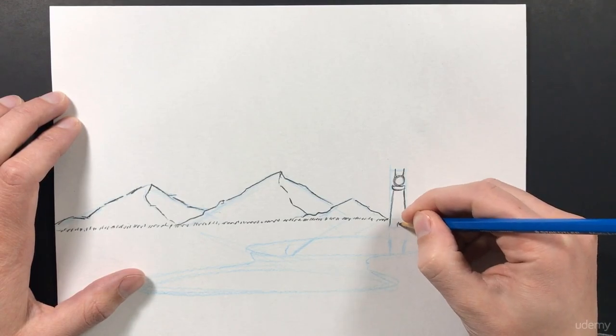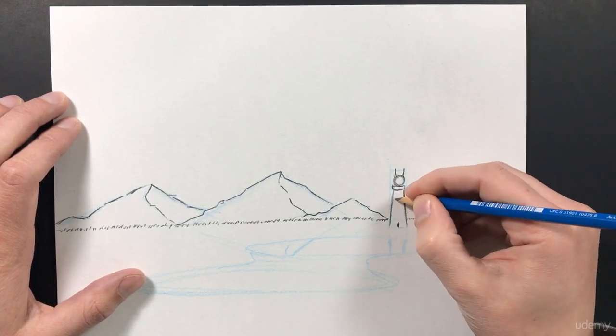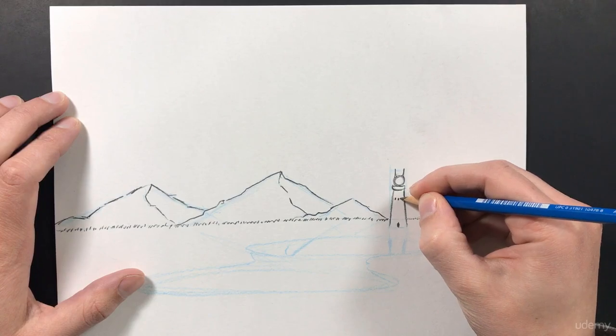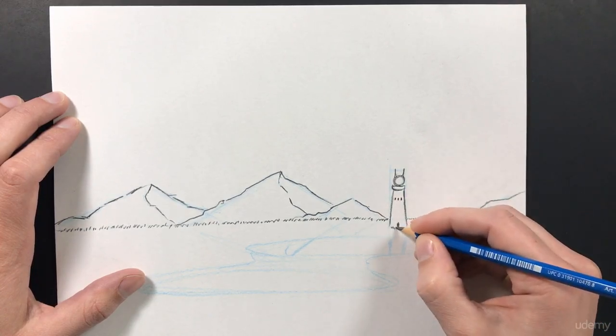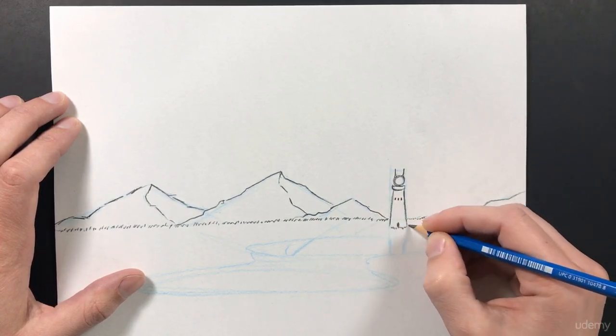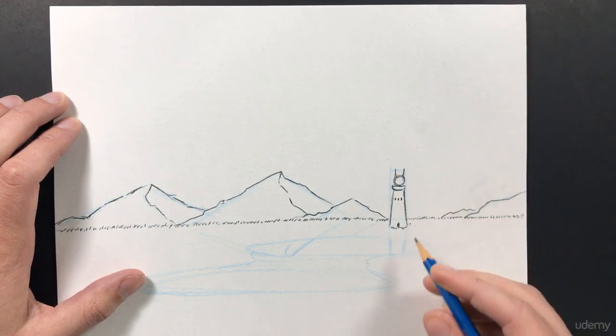Then I'll add a tiny little door down here at the bottom, and then I'll add some windows at the top. And as you can see, they're just extremely simple shapes. We don't have to get too detailed with it to get the idea across.